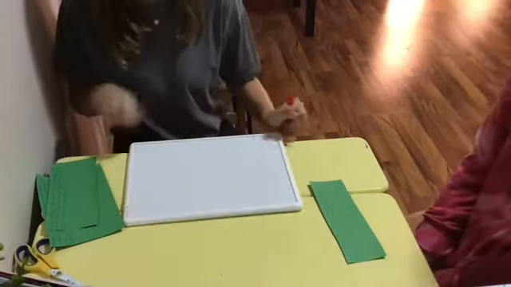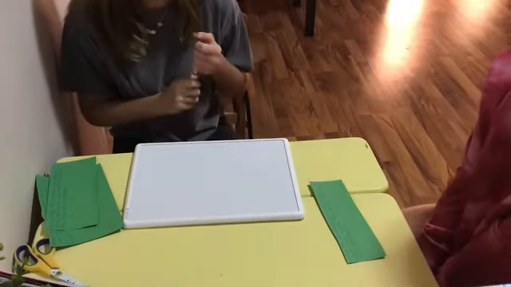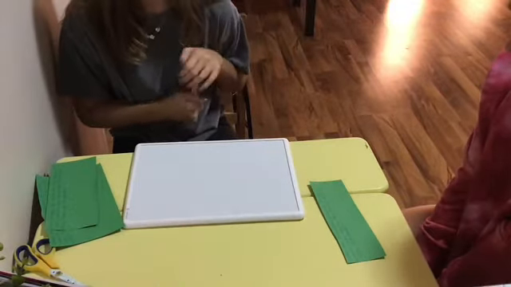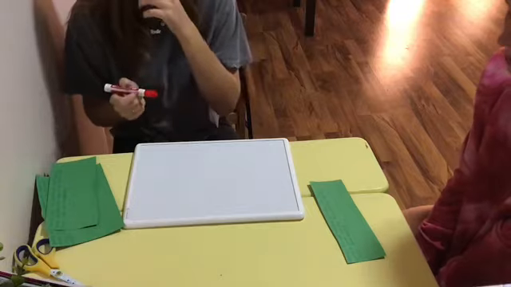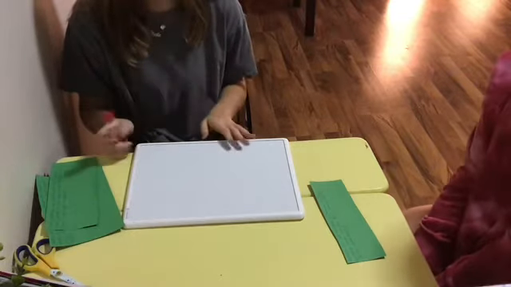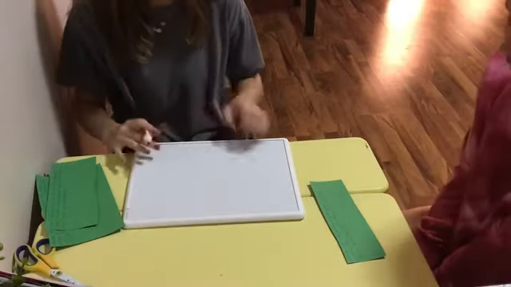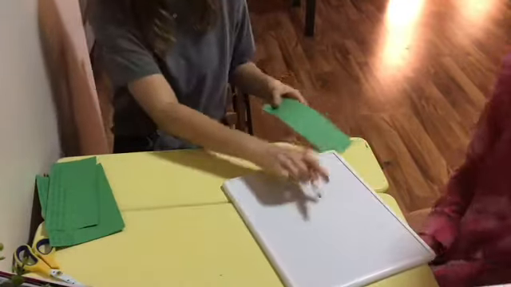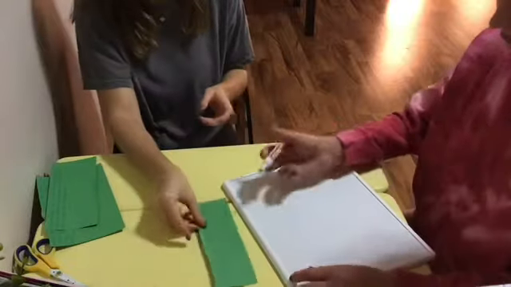Okay, so what operation do you think that we should use for that word problem? Subtraction. Subtraction, good job. And why do you think that? Because Julie has less buttons. Good job. Okay, so now can you write down what equation you would use for this word problem?